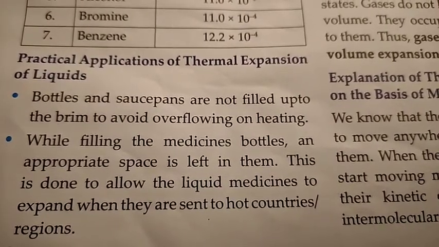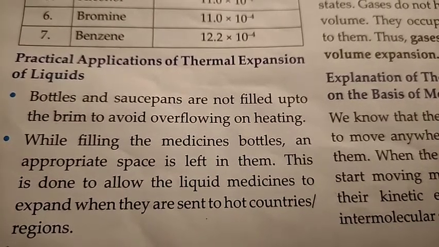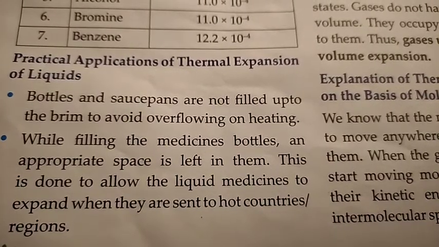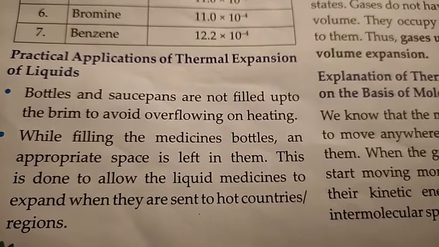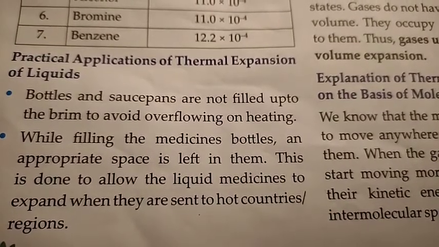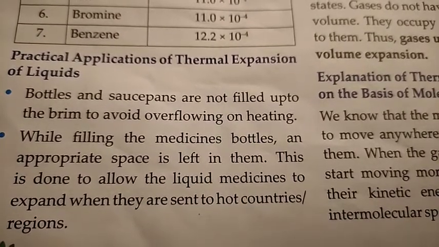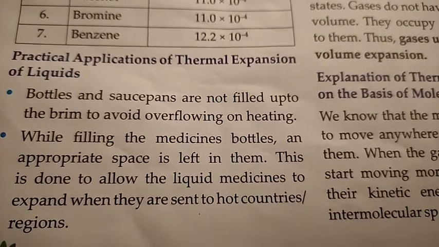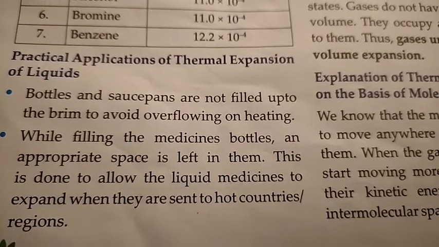While filling the medicine bottles, an appropriate space is left in them. This is done to allow the liquid medicines to expand when they are sent to hot countries or regions. So when the medicines are sent to hot countries or hot regions, the bottles are not filled completely. Some space is left in them to avoid overflow of the medicines, because we know that liquid medicines will expand on heating.